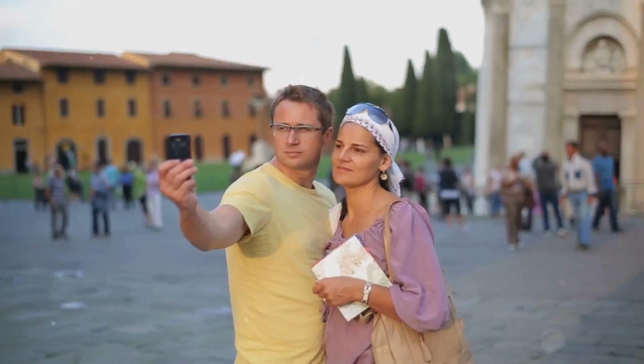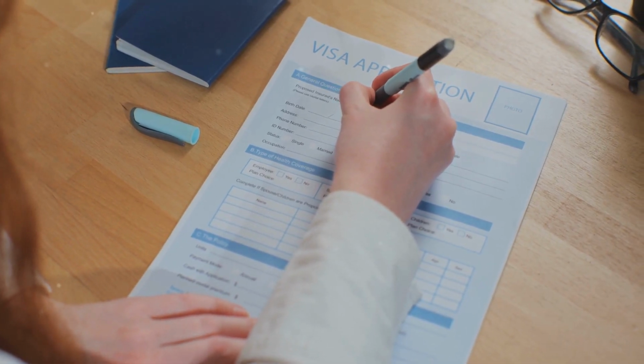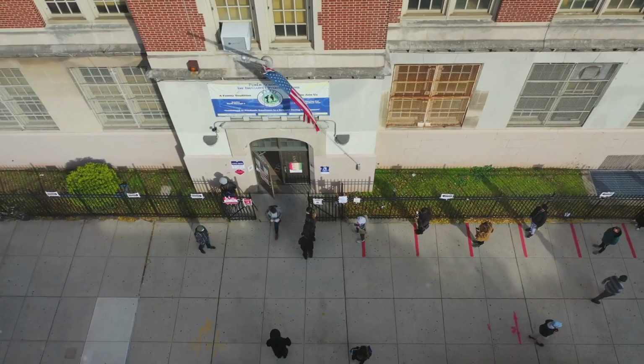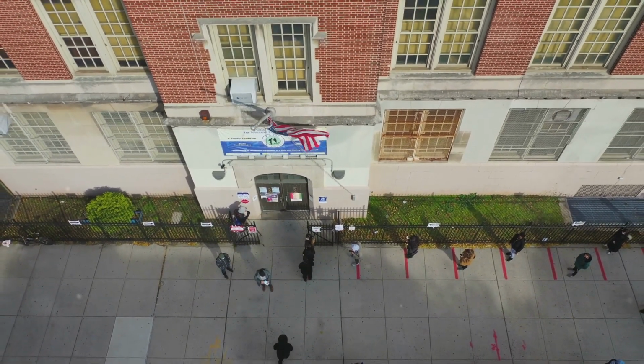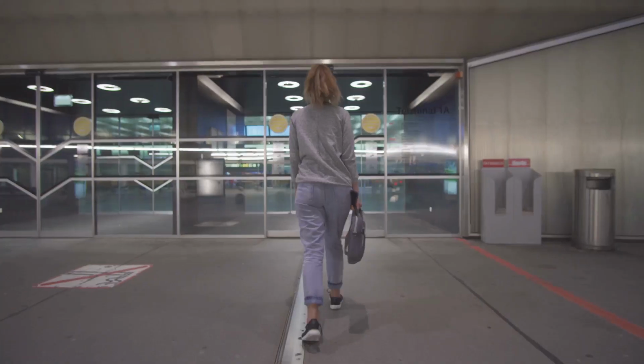Embracing the journey ahead. Fellow adventurers, you've got this. The DS-160 form is your introduction to the US government. Approach it with honesty and accuracy. Follow the guidelines and present yourself genuinely. The journey of 1,000 miles begins with a single step. Embrace the adventure ahead and create unforgettable memories. Safe travels.